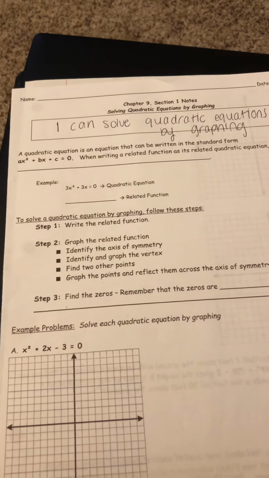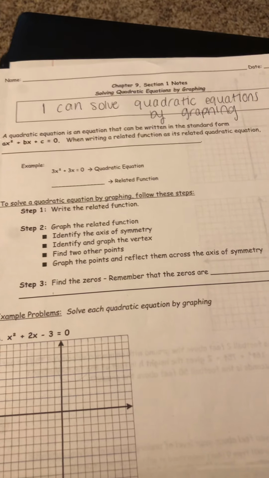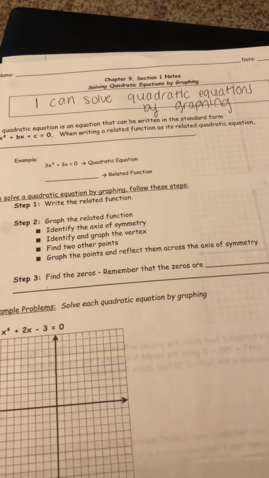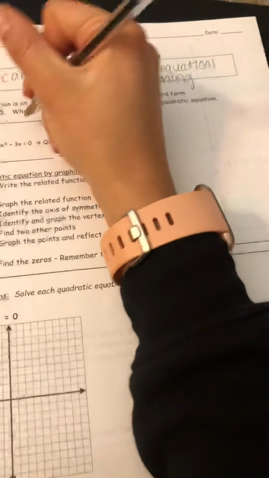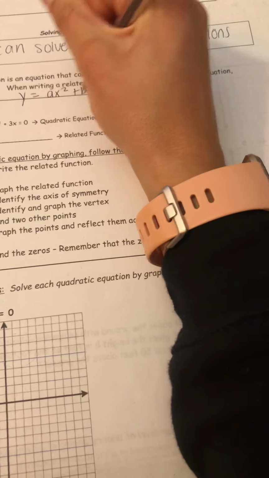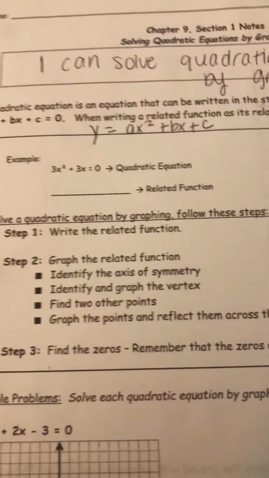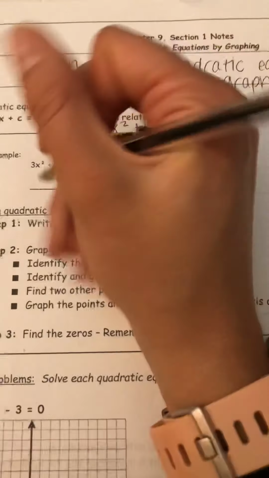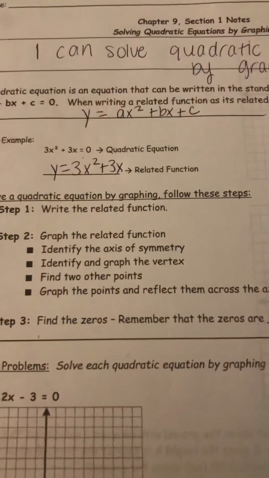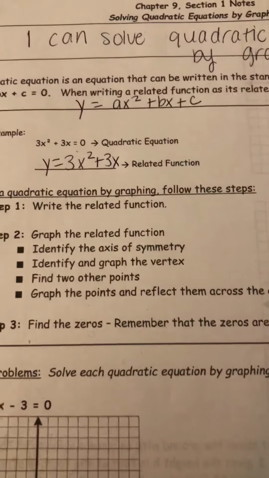All right, so a quadratic equation is an equation that can be written in the standard form of ax squared plus bx plus c equals 0. And when we write a related function as its related quadratic equation, we're just going to set that equal to y instead of 0. So it's y is equal to ax squared plus bx plus c. So for example, instead of it being equal to 0, it's just going to be equal to y. Okay, so it's still 3x squared plus 3x, but instead of it being equal to 0, it's equal to y.